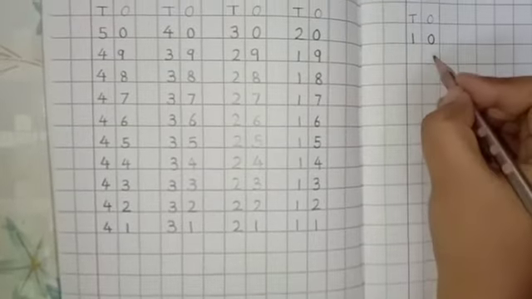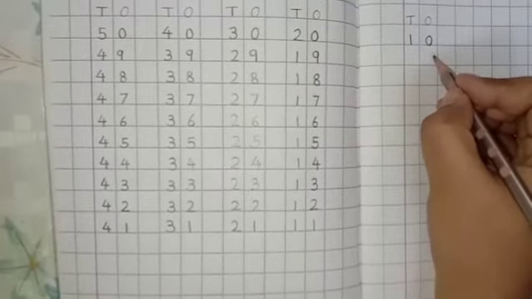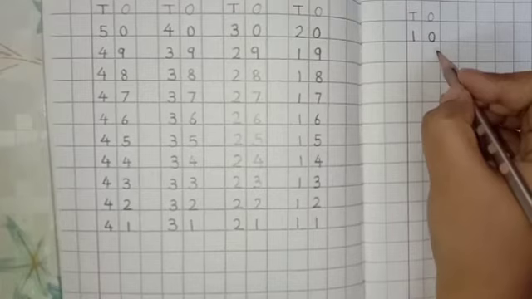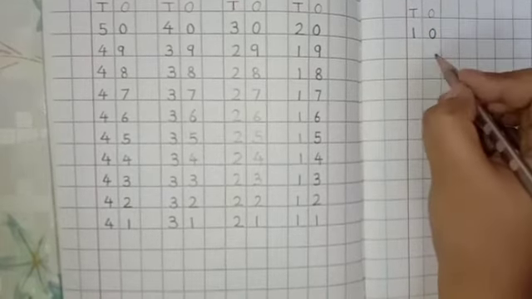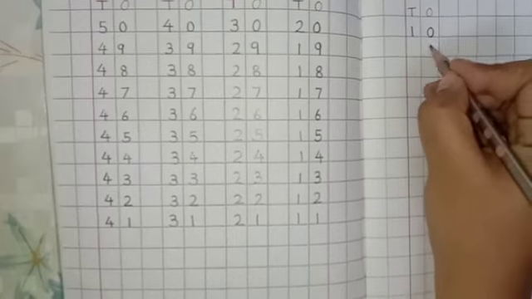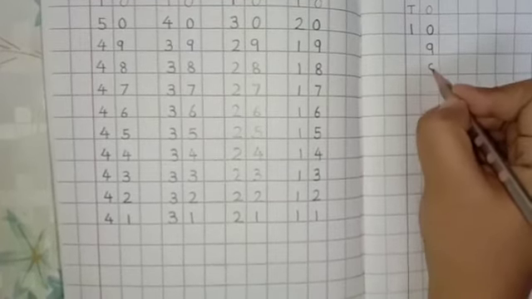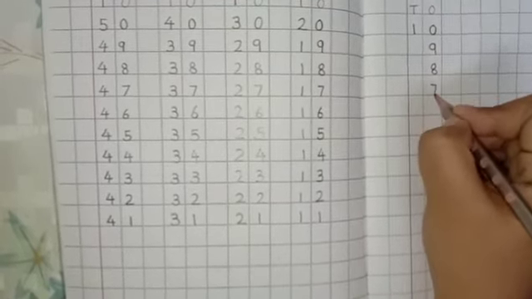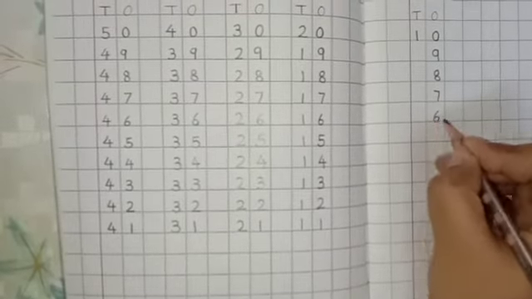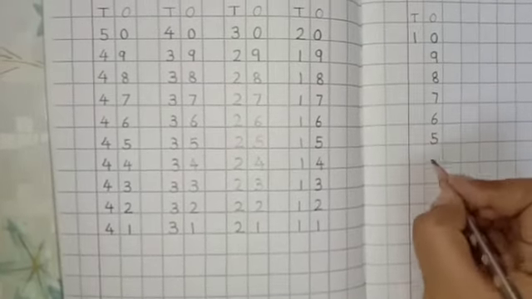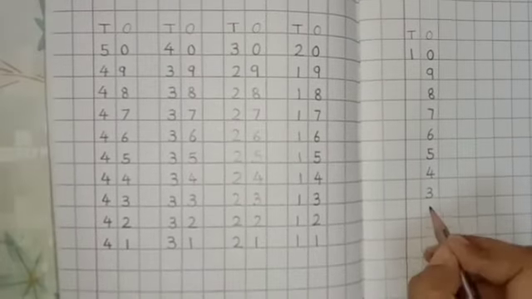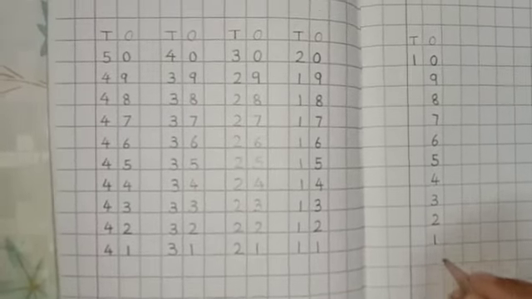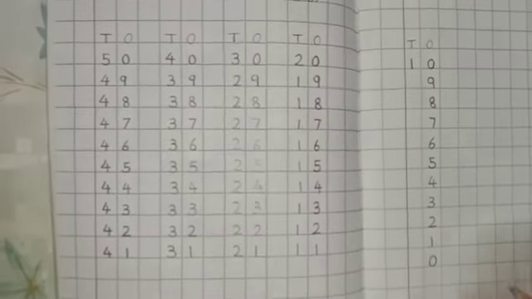10. Children, from number 9 to number 0 are single digit numbers. So we will write them below ones. 9, 8, 7, 6, 5, 4, 3, 2, 1 and 0.